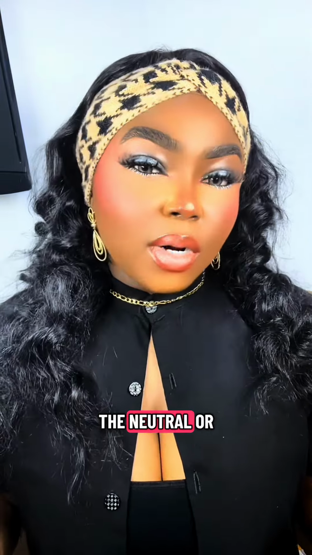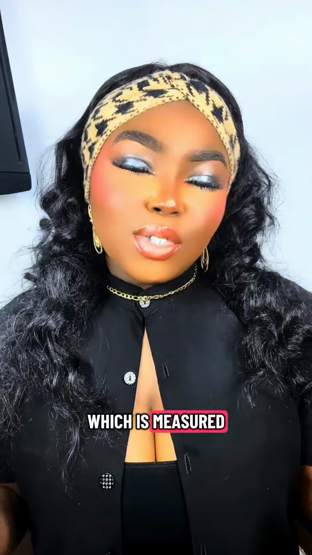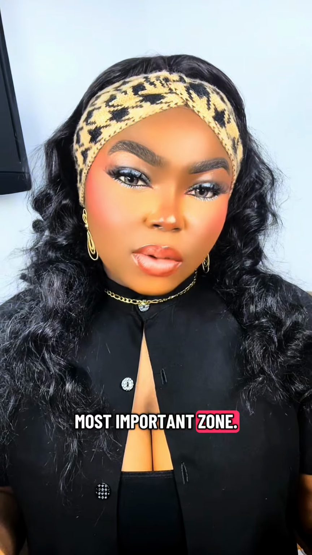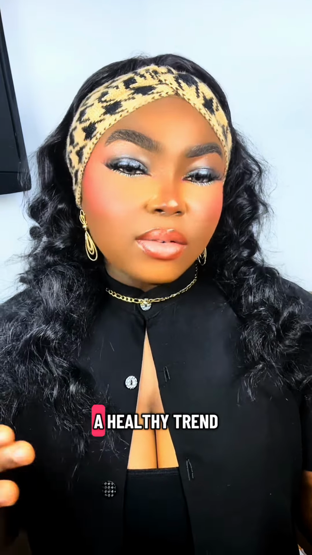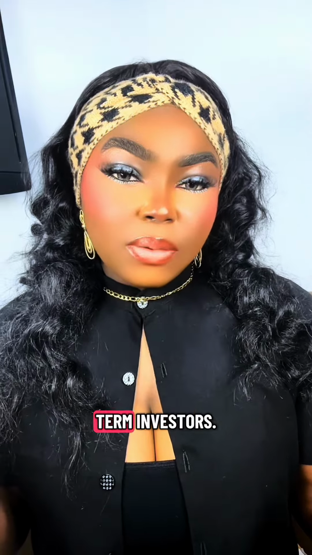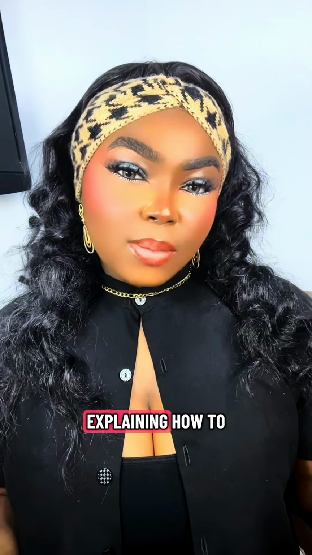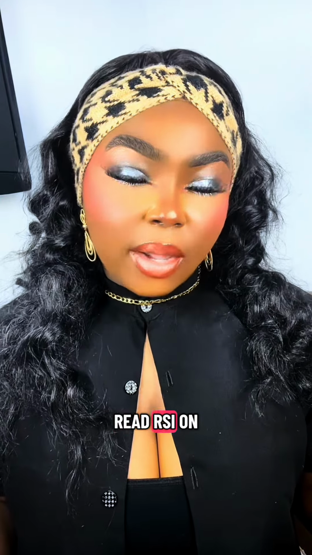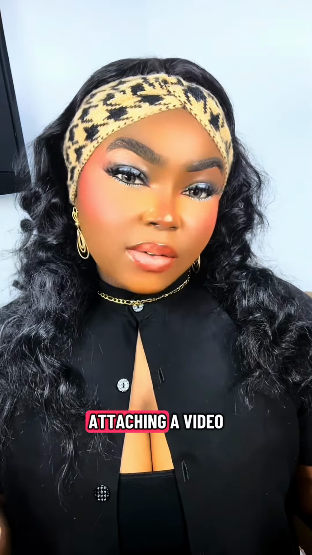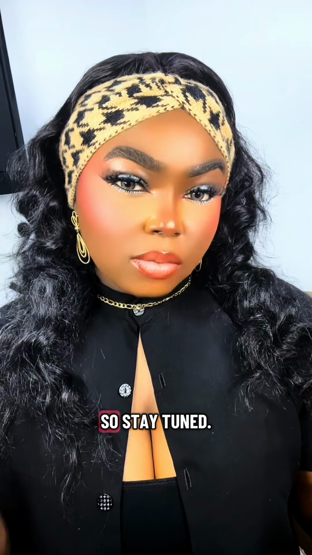And then there's the neutral or healthy zone, which is measured between 40 to 60. This is the most important zone. It indicates balance, a healthy trend, and it's kind of the best area for long-term investors. Now, I'll be explaining how to read RSI on a chart using stock analysis, and I'll be attaching a video to this, so stay tuned.